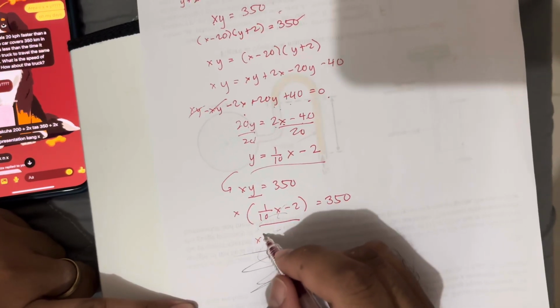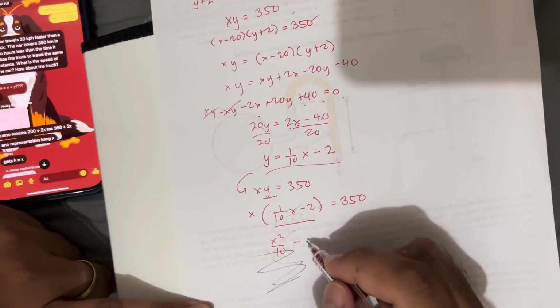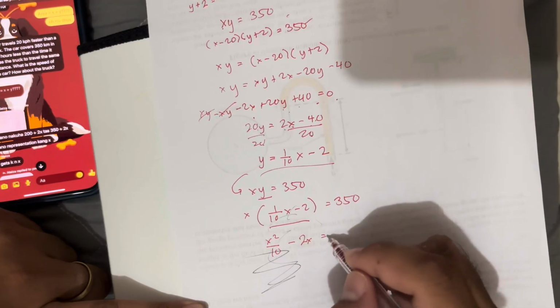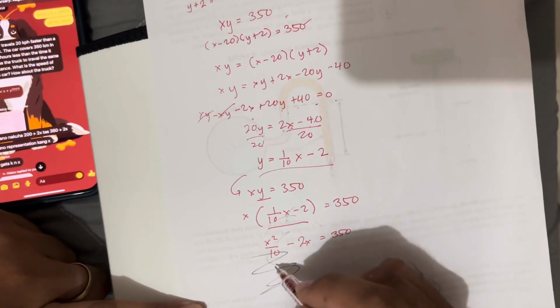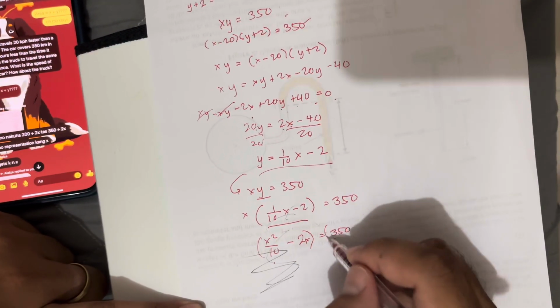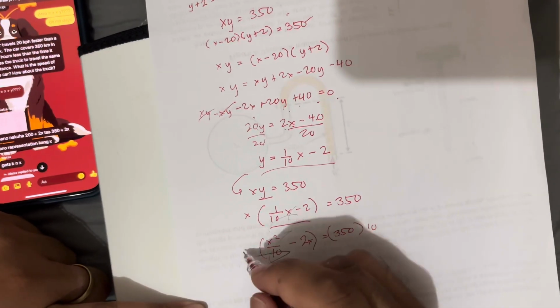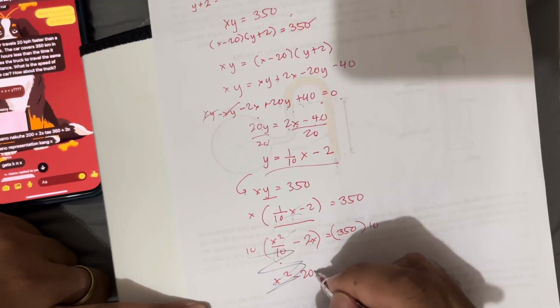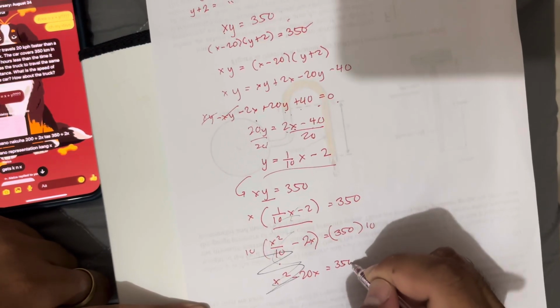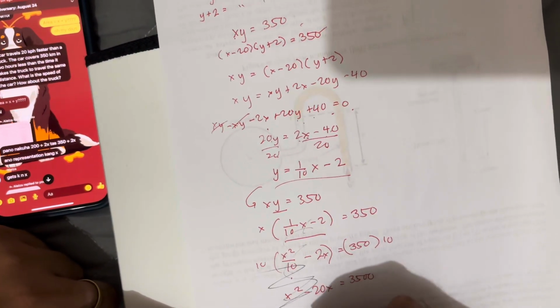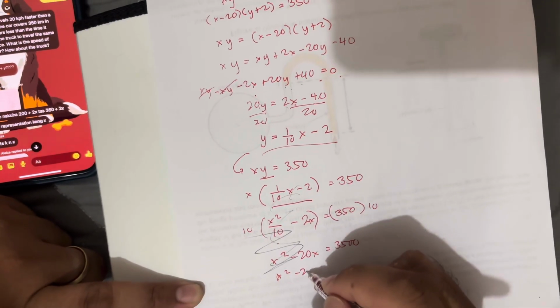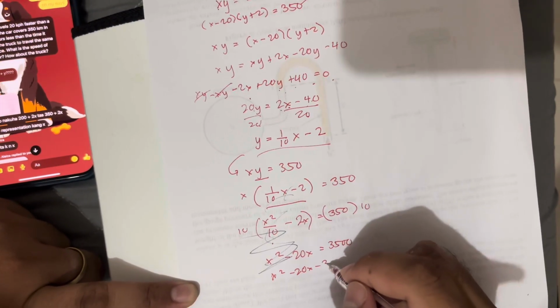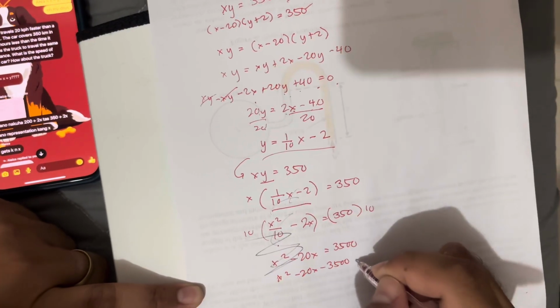We'll have x squared over 10 minus 2x equals 350. Ayaw natin sa denominator, so we'll multiply both sides by 10 para mas madali. This will be x squared minus 20x equals 3,500. We can transfer the 3,500 sa kabila. x squared minus 20x minus 3,500 equals 0.